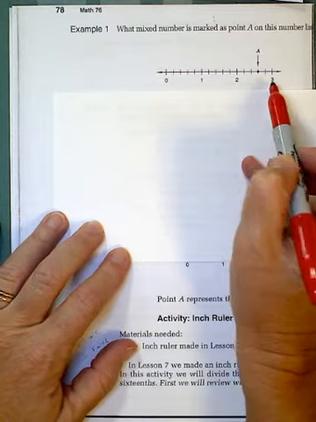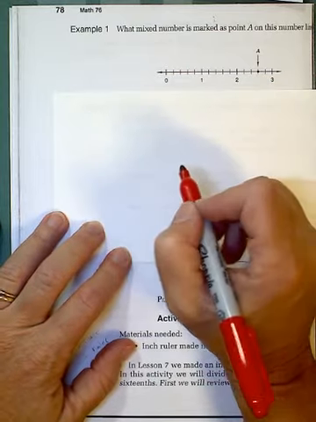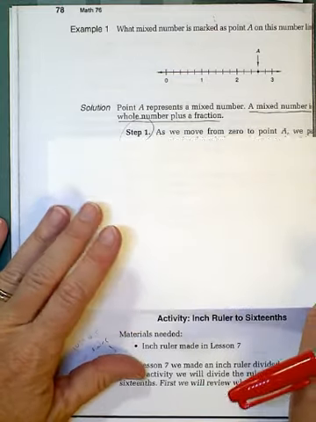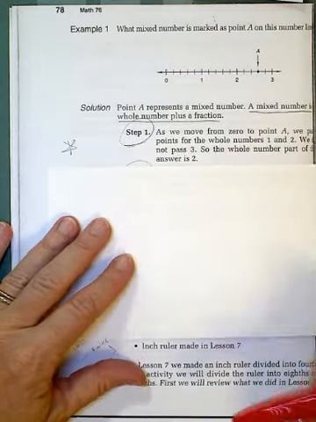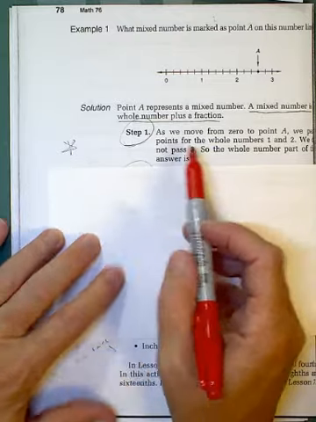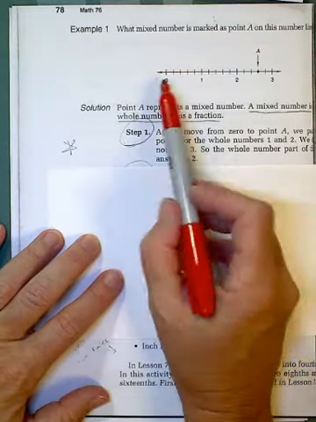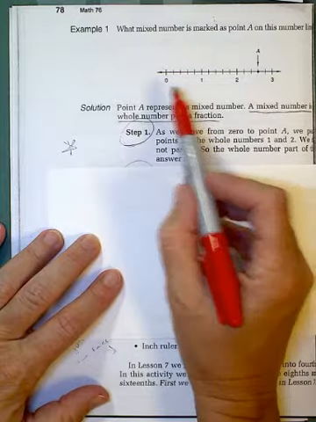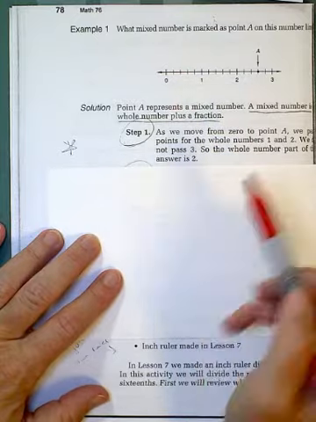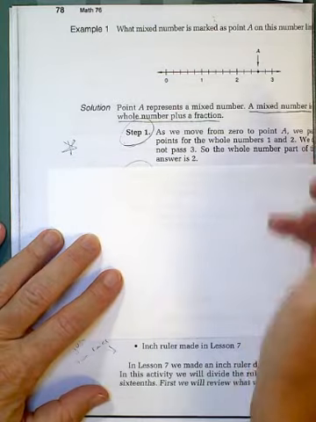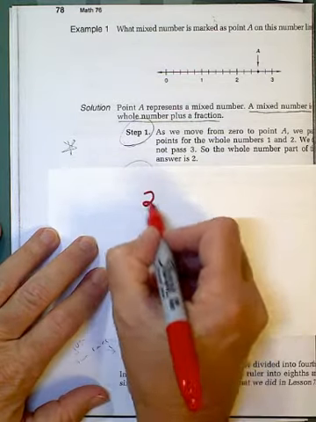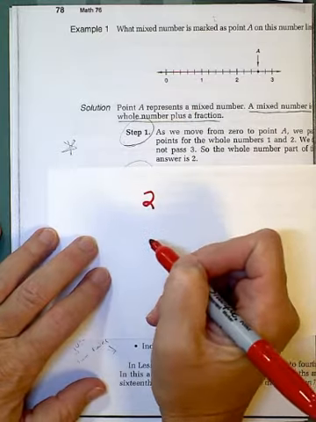As we are trying to identify point A, there are several steps to follow. Let's look in our book. Step 1 says that as we move from 0 to point A, we pass points for the whole numbers 1 and 2. We cannot go past 3, so we know that the whole number 2 is at least part of our mixed number answer.